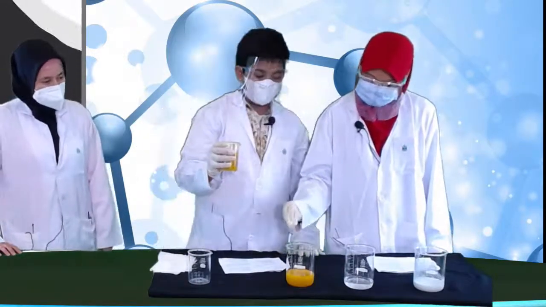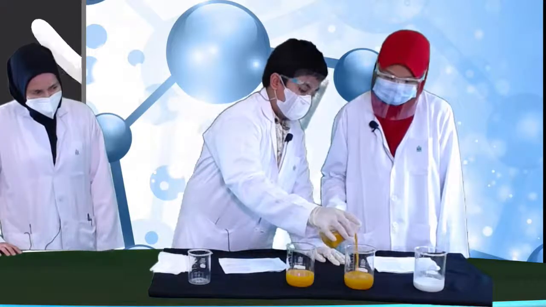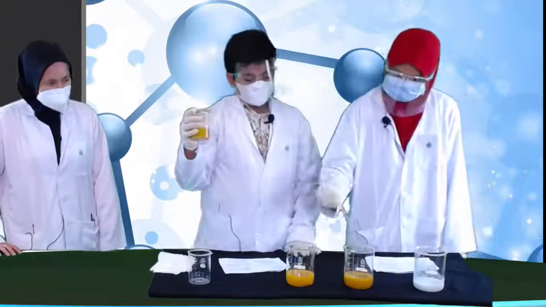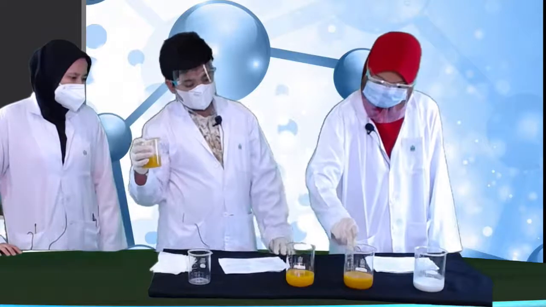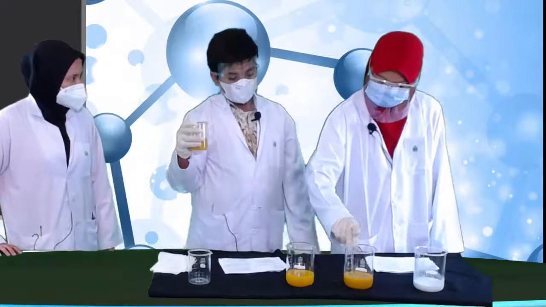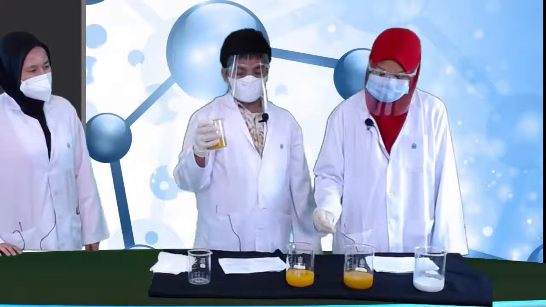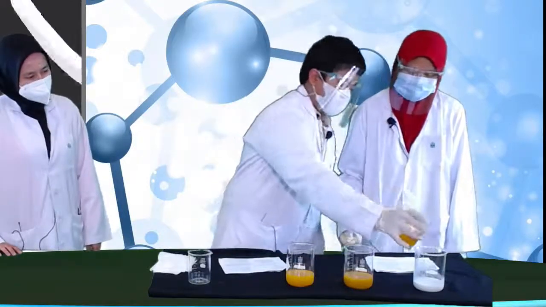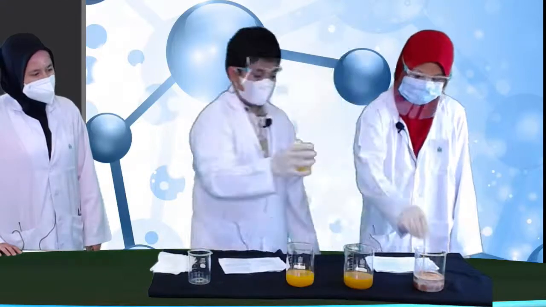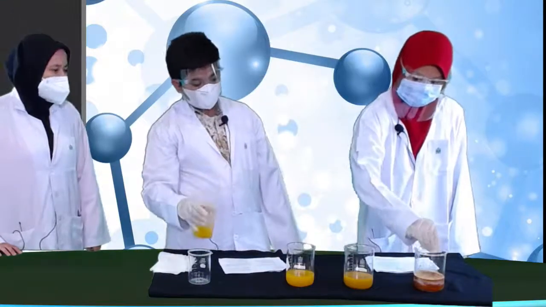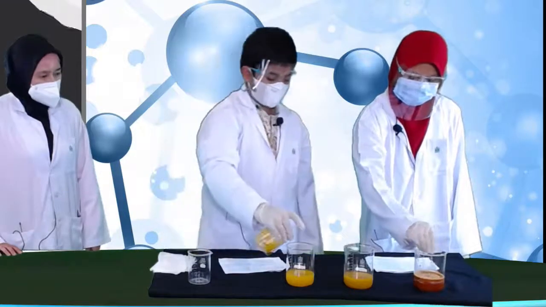A little bit dark orange. Next is glass B. And glass B. Mix it. It's turning into more orange, right? Yeah, darker. Okay, now the last, we're going to pour in glass C. Let's mix it. Oh, the color is turning into dark red. Very different from the other solutions.